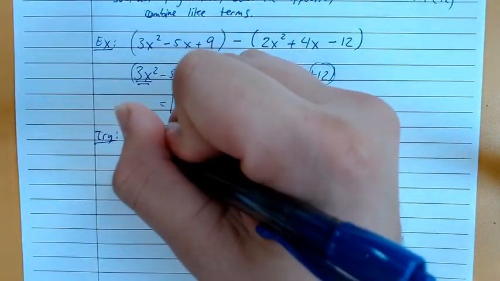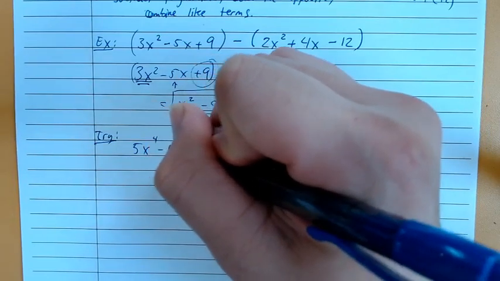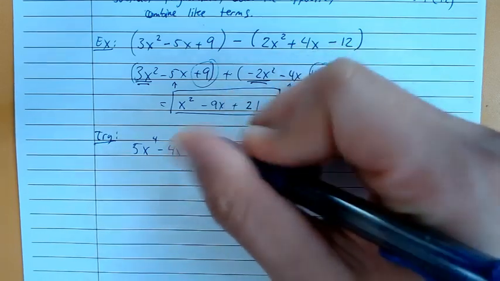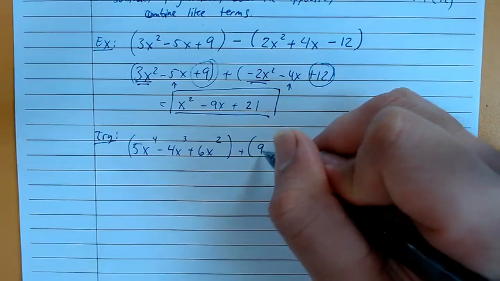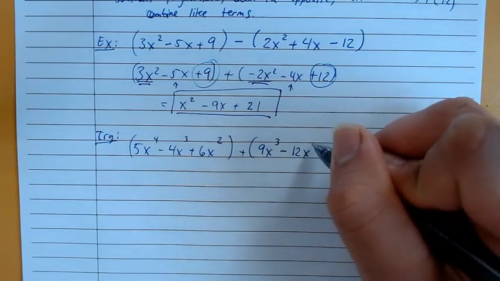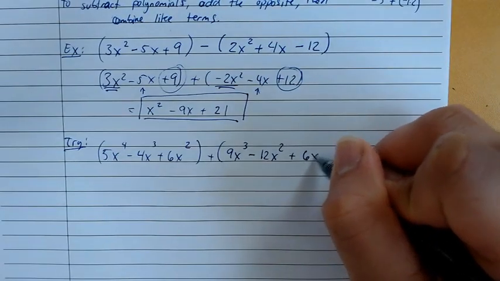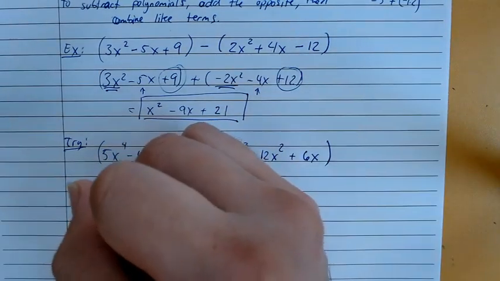Go ahead and add the following. You're going to take 5x to the power 4 minus 4x to the power 3 plus 6x to the power 2. And to that you're going to add 9x to the power 3 minus 12x to the power 2 plus 6x, like that. And then you're also going to do a subtraction problem.